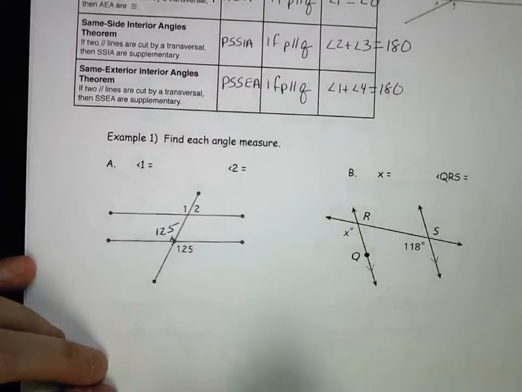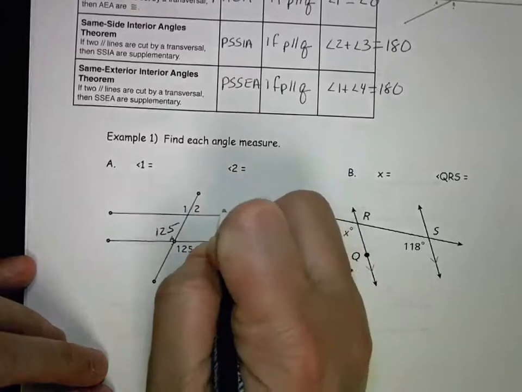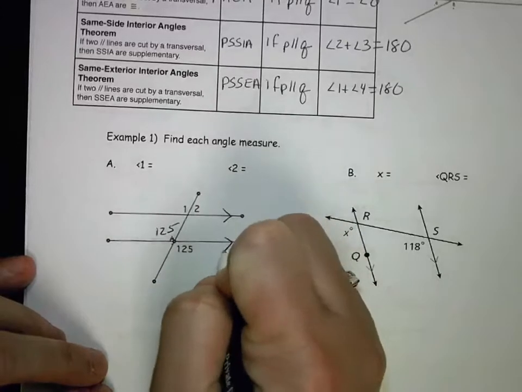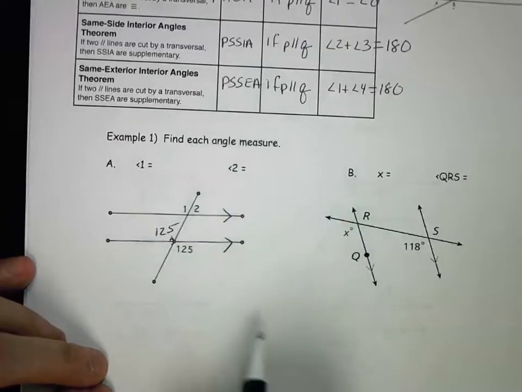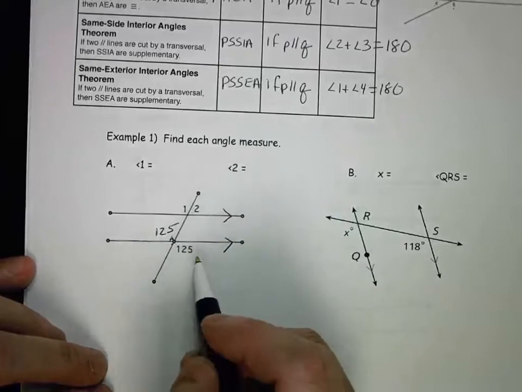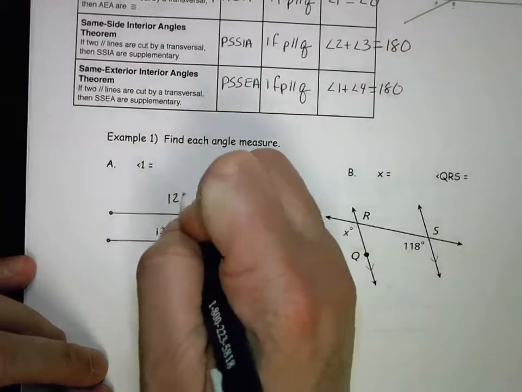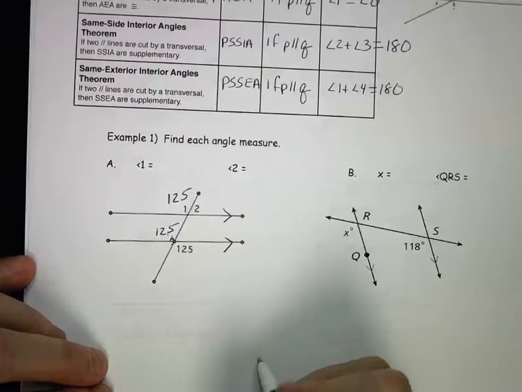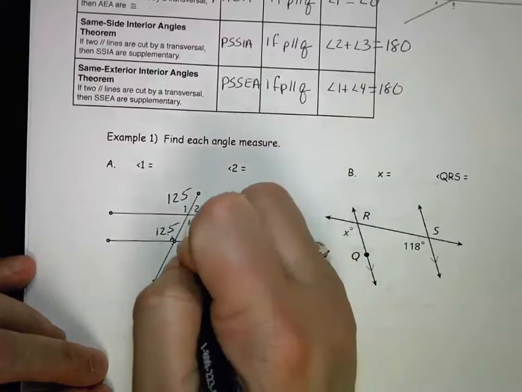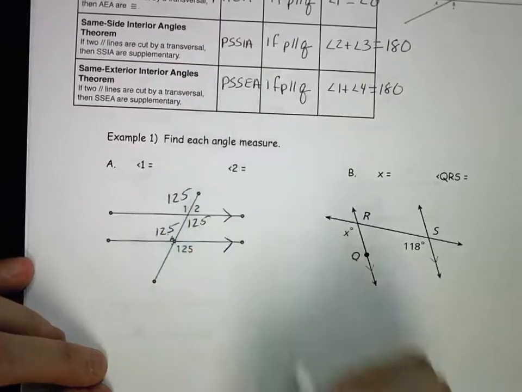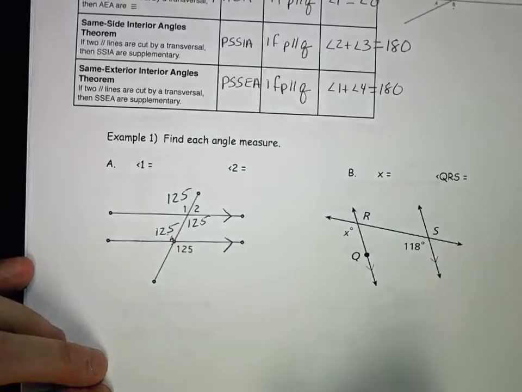This one will be 125 because they're vertical. And we should be given in here that these lines are parallel. So if these lines are parallel, these would be corresponding, so that would be 125. These would be corresponding. So that would be 125.